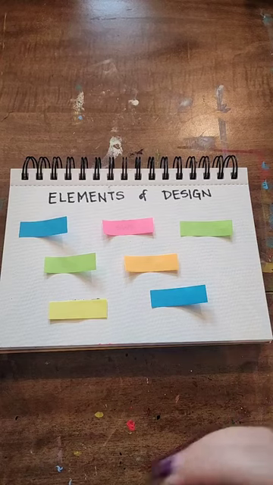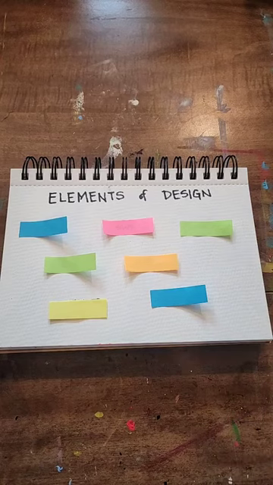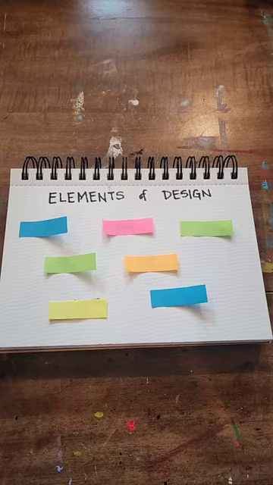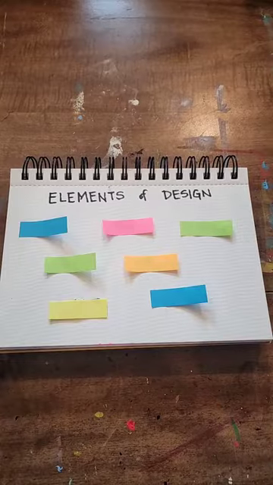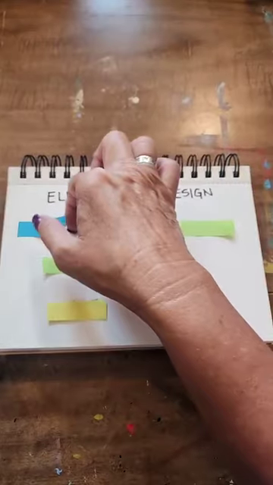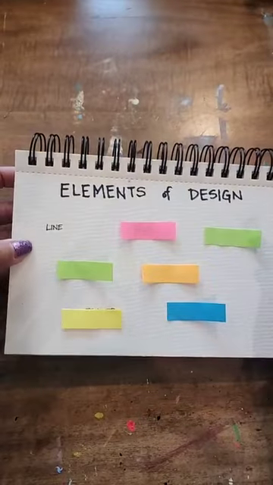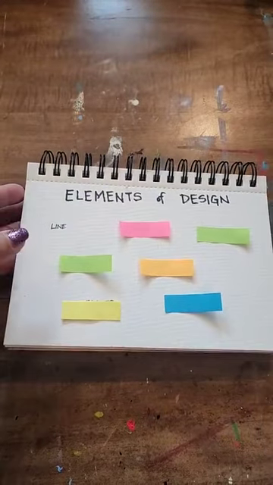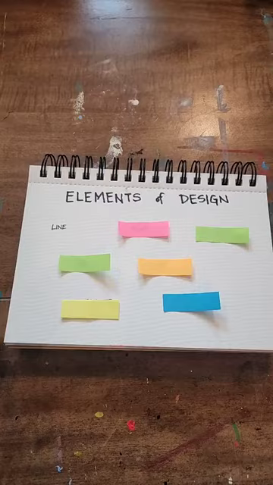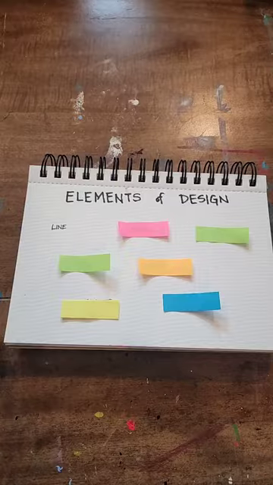It's the most fundamental element, and it's the one that makes up all kinds of different art in a lot of different ways. So the most basic one, my words are really tiny underneath these little flags, is line.